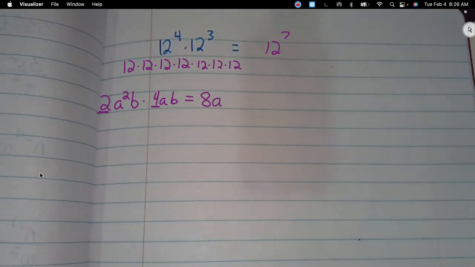Okay, look, because see, this is a times a, and then here's another a. How many a's are there? 3. How many b's are there? 2. So what would I write? B squared. So you're adding exponents. What if there's not an exponent? It's an understood 1. There's 1 there. There's 1b there. There's 1a there. There's 1b there. So it's understood 1.